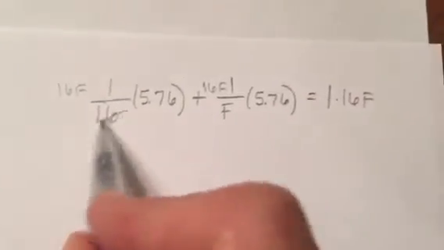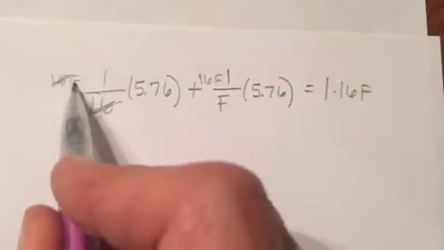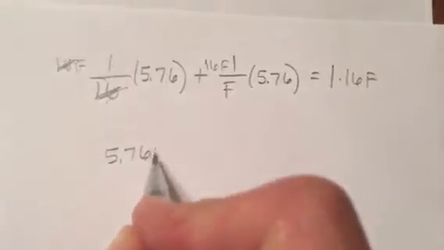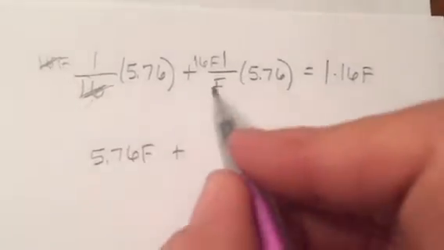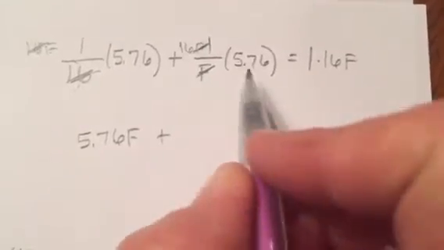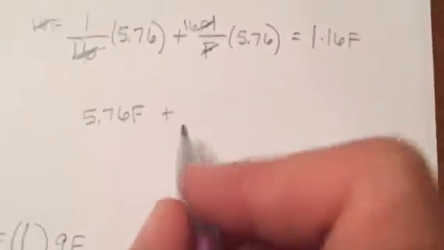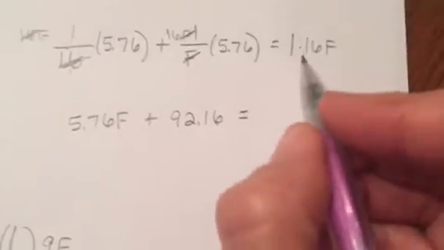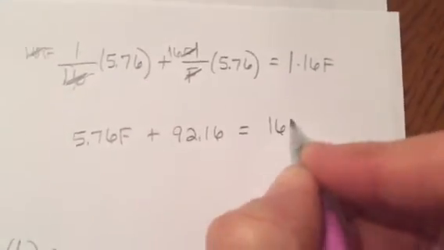Notice my 16s cancel here, so I have F times 1 times 5.76. Here my F's cancel. In your calculator, do 16 times 5.76. And then 16F times 1 is 16F.